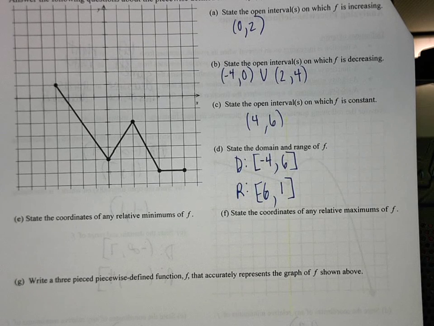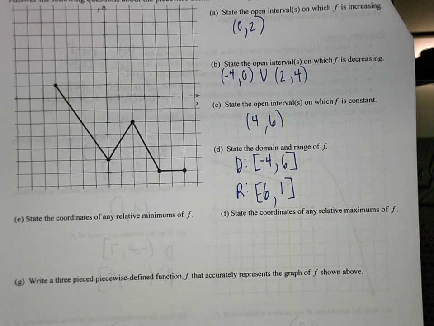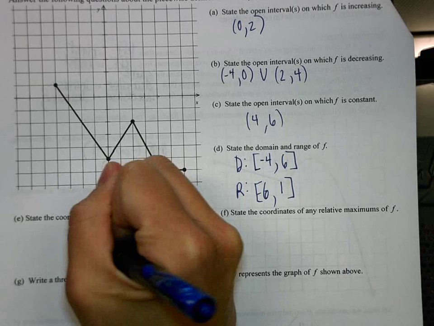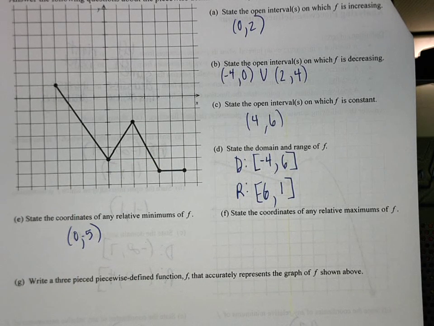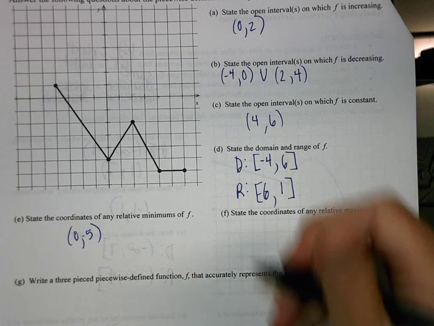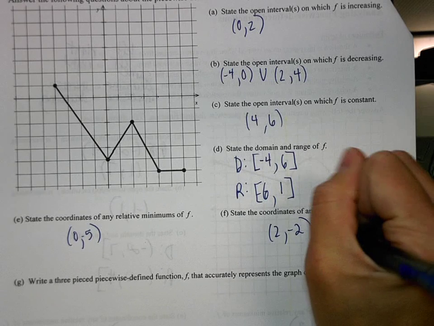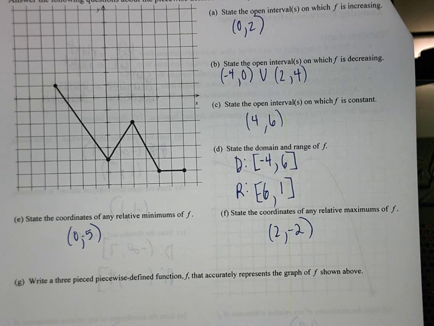Okay, E. It says state the coordinates of any relative minimums. So what would be a coordinate of a relative minimum? Good. 0, -5 is correct. And what about a relative maximum? Where's a maximum point? Two, -2 is correct. Okay. Questions on any of that?